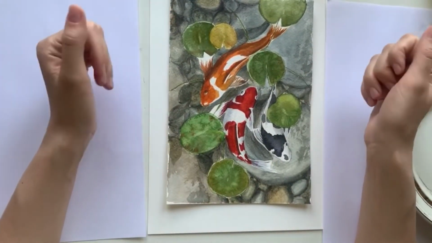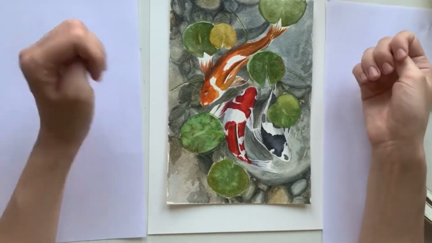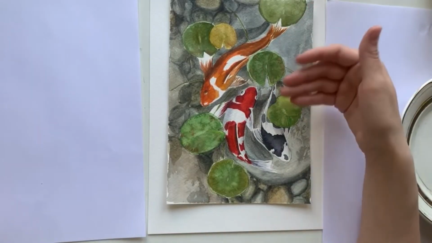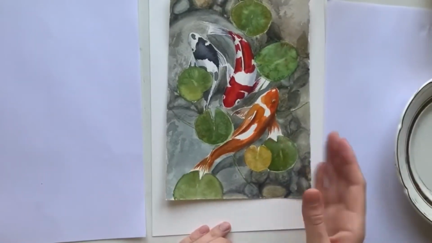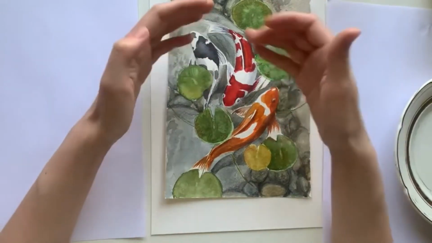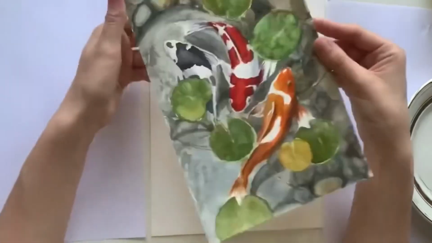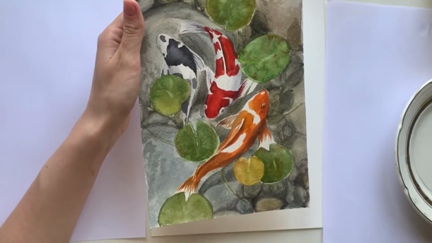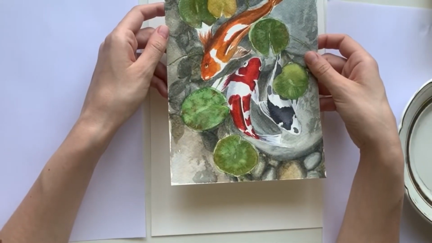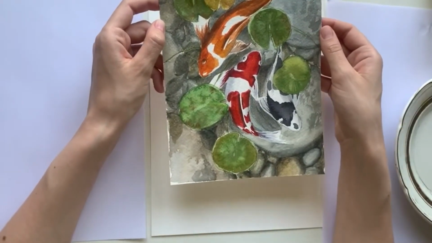Experiment. Do several thumbnail options. You can use my photo as a base, but please try your own variations. Don't copy exactly. Invent, add, edit. To make it less intimidating, start with one element, say, one fish, then think how to add and enrich the composition. I've settled on this layout.